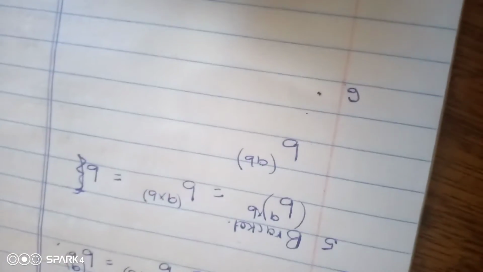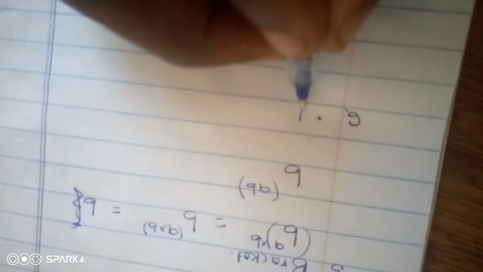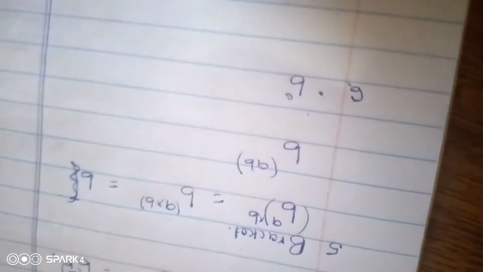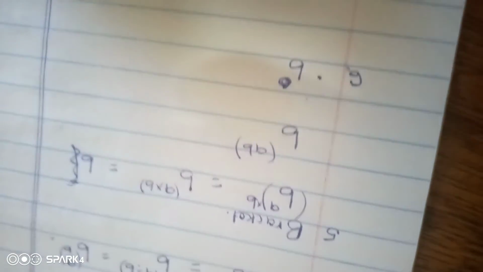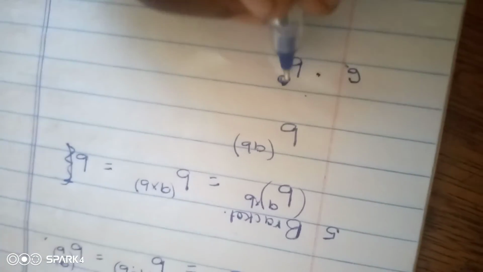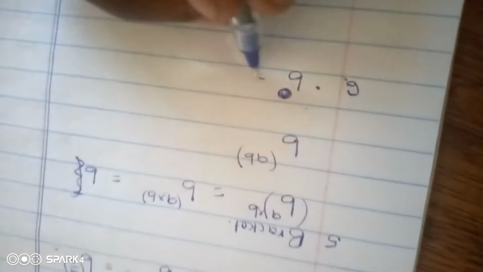The sixth rule, apart from these other rules, we have another rule whereby, as an example, let's use b raised to 0. This rule states that any number raised to 0 is equal to 1. So if we take b and raise it to 0, it will give us 1.